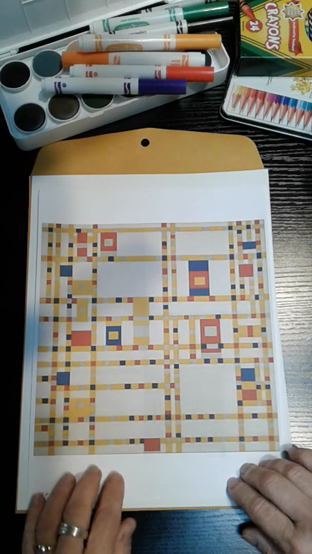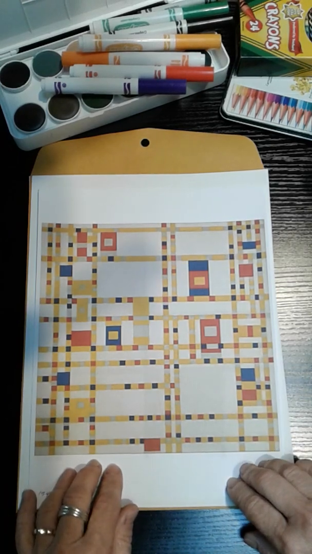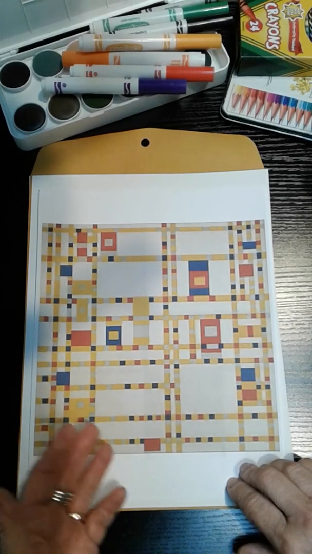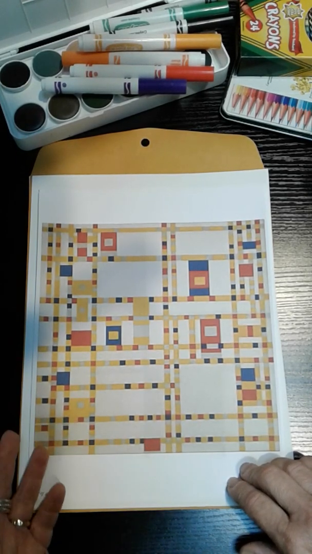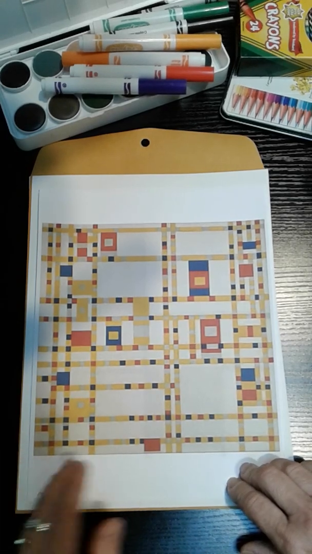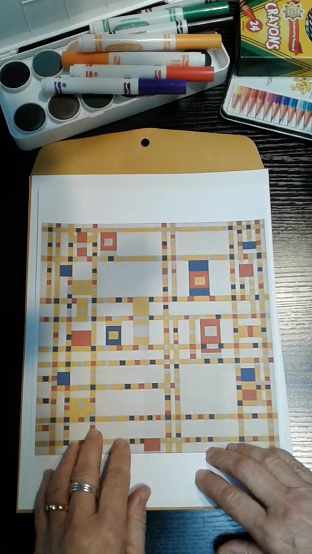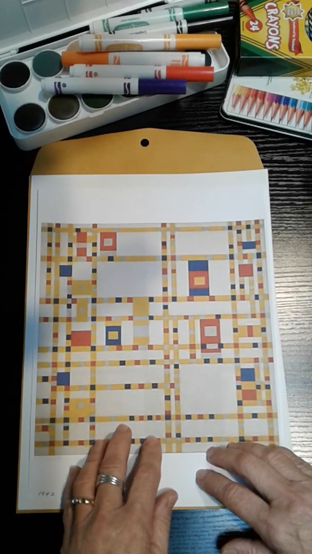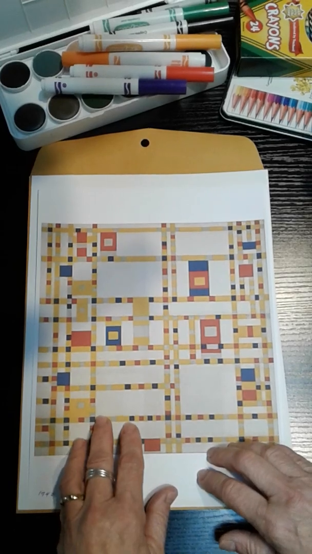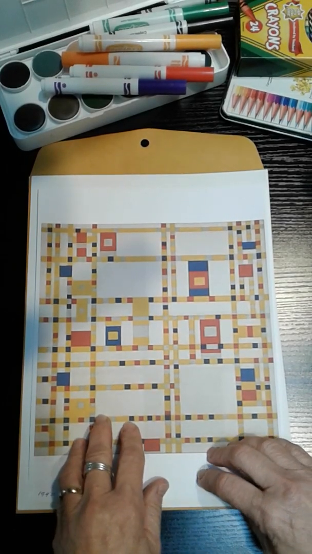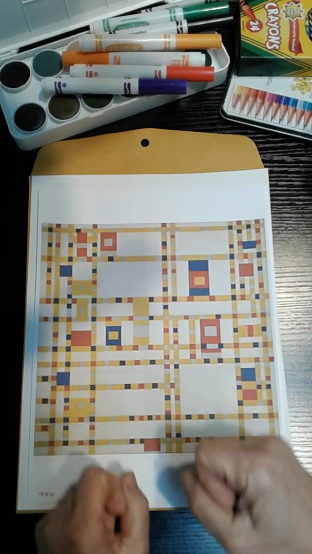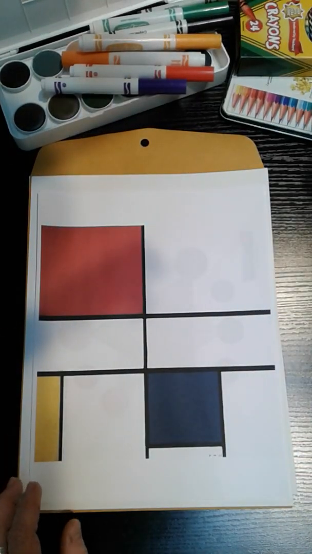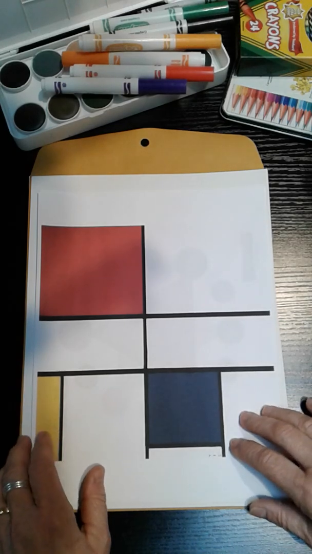This painting's called Broadway Boogie Woogie. Well, Broadway is the name of a street in New York City. And I know Mondrian loved New York City, but he also loved a type of music called jazz. And boogie woogie is a type of jazz music that you can dance to. And it's really kind of a crazy fast dance. And he loved it. Okay, here's another one of his paintings.